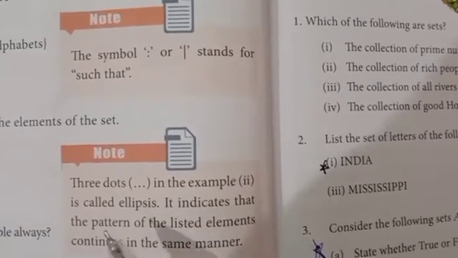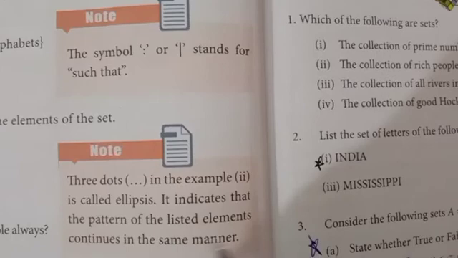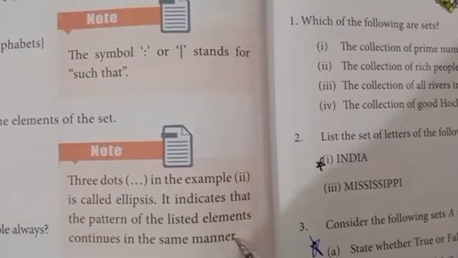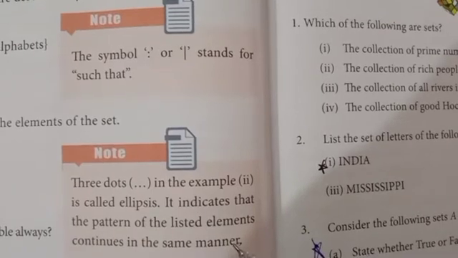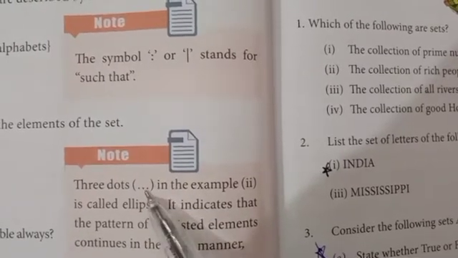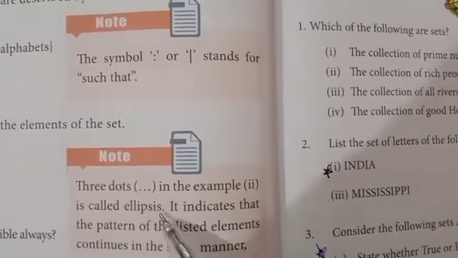It indicates that the pattern of the listed elements continues in the same manner. What is the meaning of etc.? It continues in the same manner. The symbol name is ellipsis.